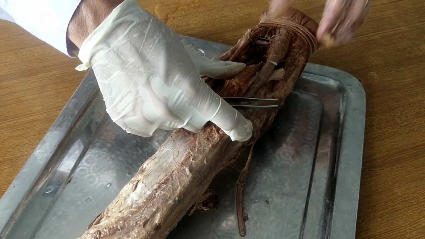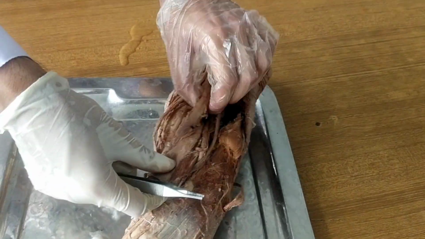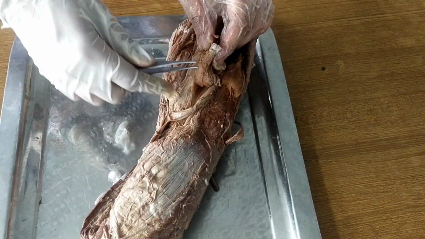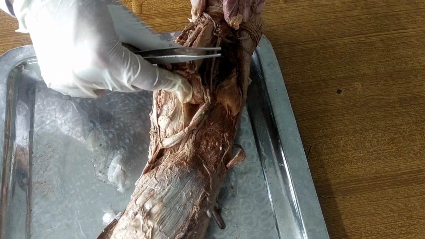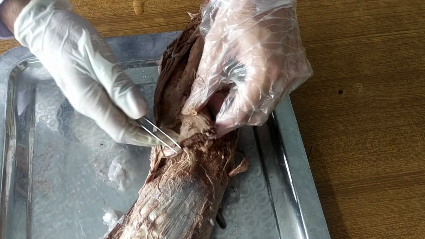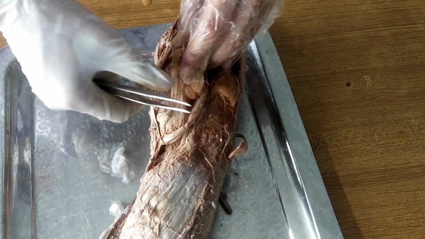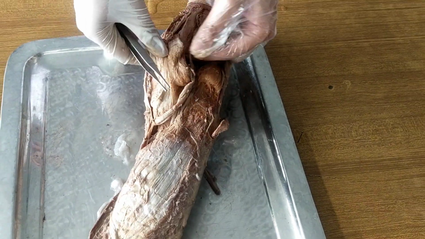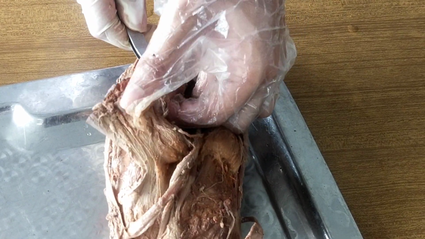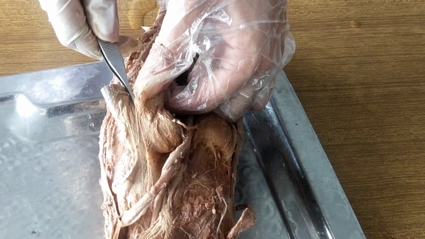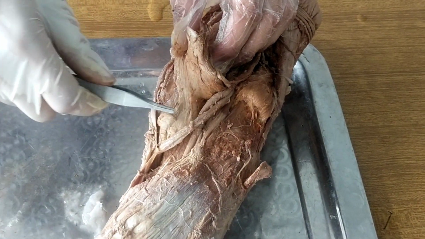On the lateral surface, we have two muscles. You have the long head of biceps femoris as well as the short head of the biceps femoris. They are basically fused, but in this section they have already been cut. You can see the long head is superficial and the short head is somewhat deep. Both these muscles arise along with the semitendinosus from the inferomedial part of the ischial tuberosity, and they are attached to the head of the fibula on its superior aspect.